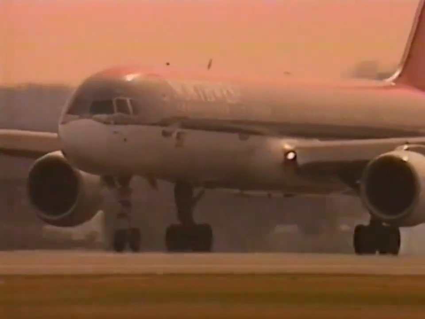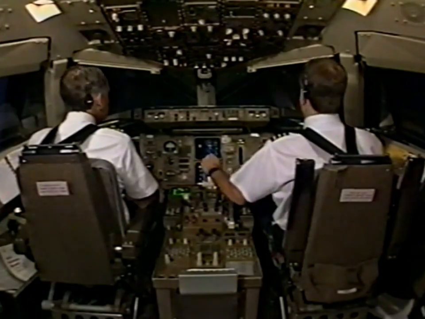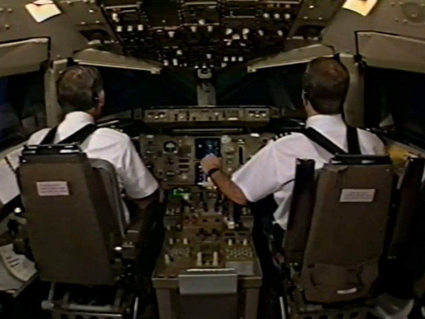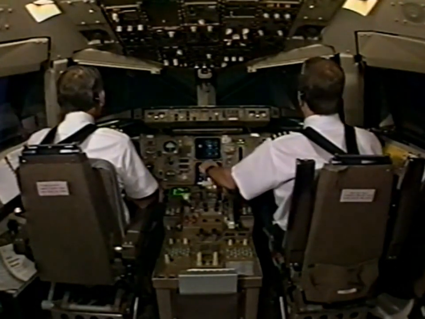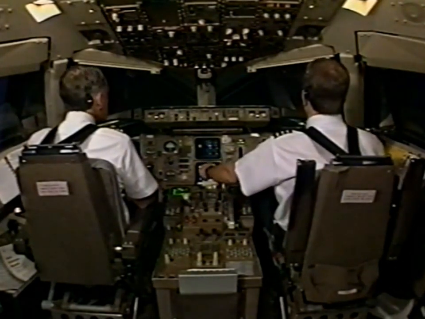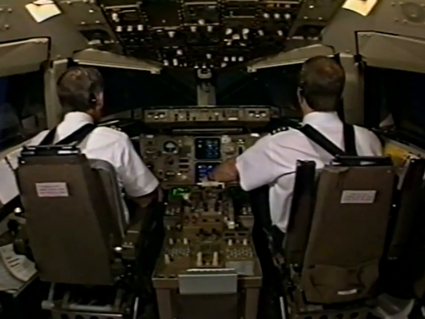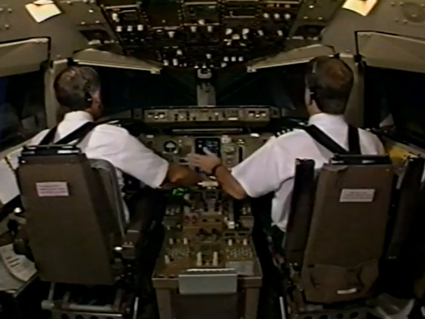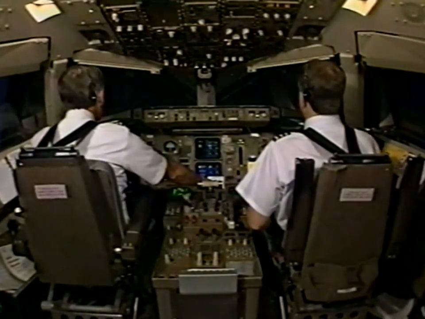After touchdown, the pilot not flying calls "Reversers normal" as the ICAS annunciation changes to green. Then "80 knots" and "60" as the speeds are approached. "80 knots." "60. I have the aircraft." "You have the aircraft."